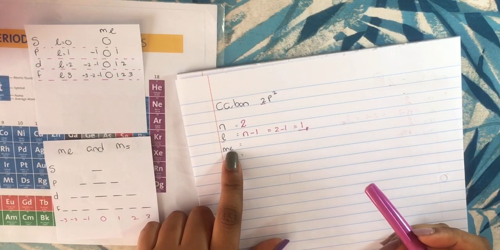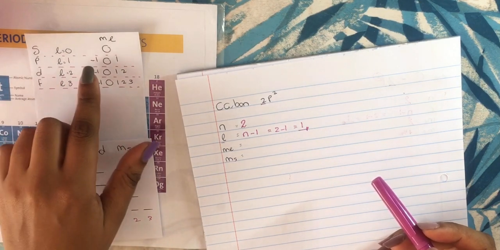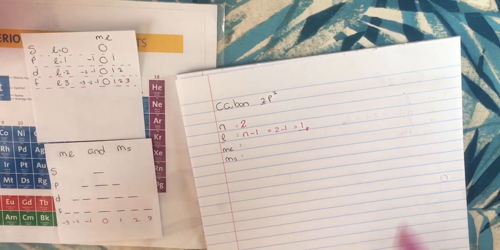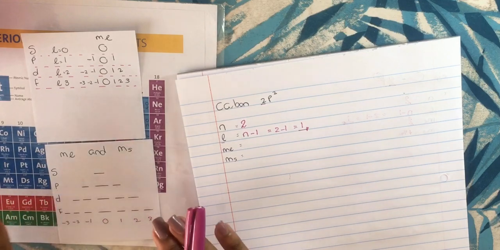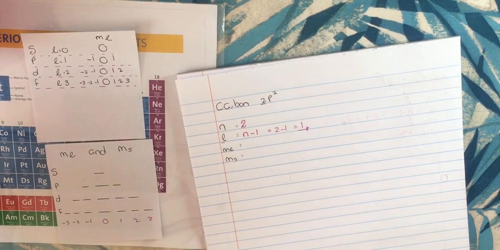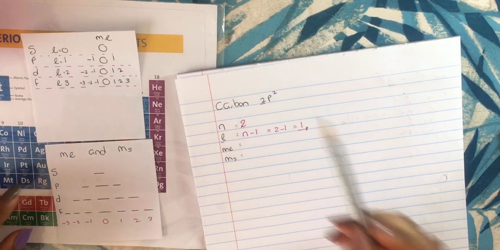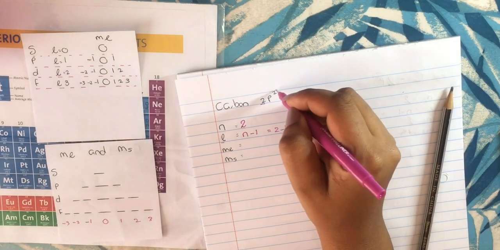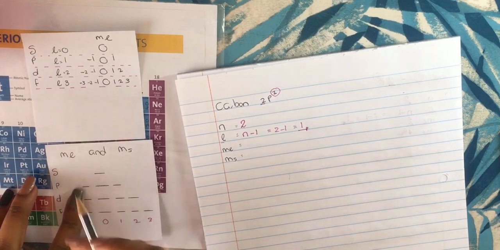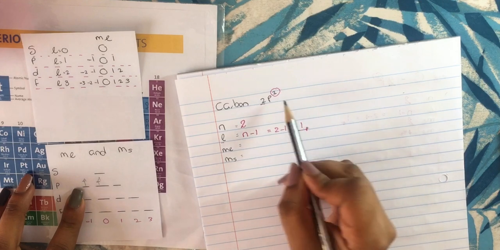For our ml, on the p orbital, we either have negative 1, 0, or 1. This is what I personally use in order to determine the ml for the electron. I'll draw something like this, and then our exponent guides us to how many electrons are drawn. So for our p, it's 2.